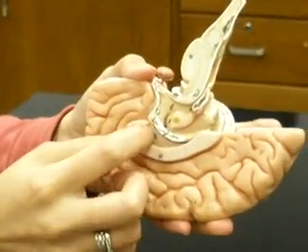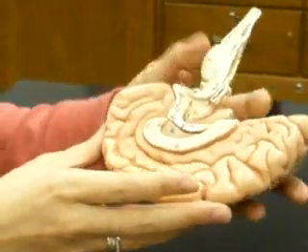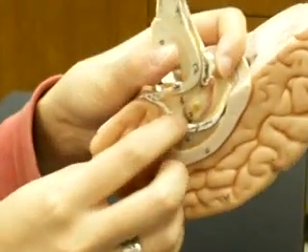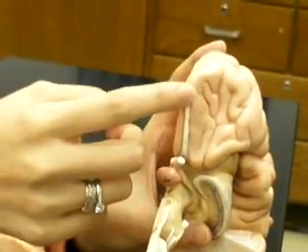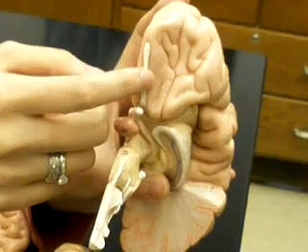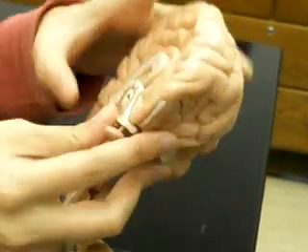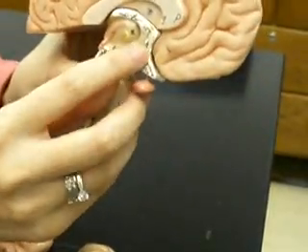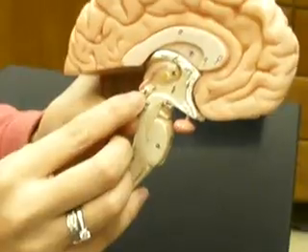You get the septum pellucidum, which is right here. You get the interventricular foramen, which is that little hole right there. You get the olfactory bulb, which is right here. You get the olfactory tract, which is right here. You get the anterior commissure, which is H. And then you get the posterior commissure, which is K.